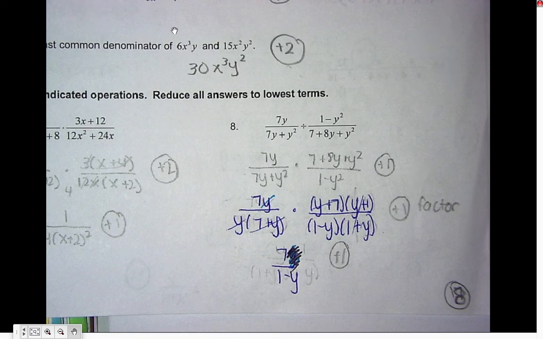Yes, Charlie. Yep. But again, please just don't frantically copy it down. Understand what the problem is being asked.